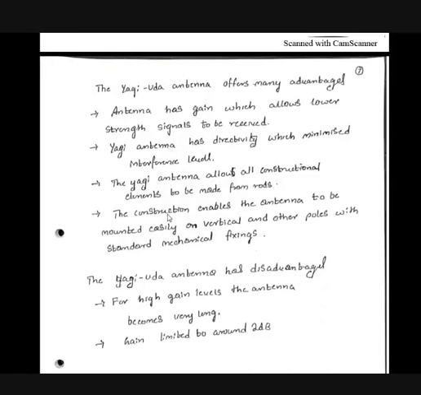Now, there are advantages offered, and there are certain disadvantages in this particular antenna. The antenna has gain, which allows lower strength signals to be received. That is one of the advantages. If lower powered signals are transmitted, they could also be received. And this particular antenna has directivity, which minimizes the interference levels.